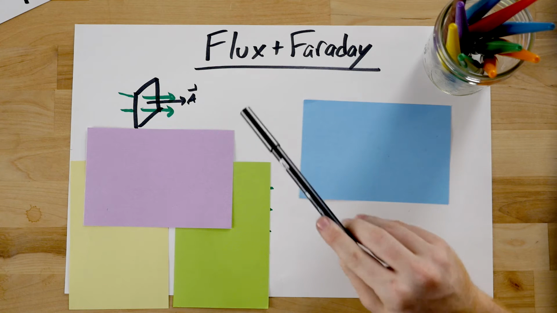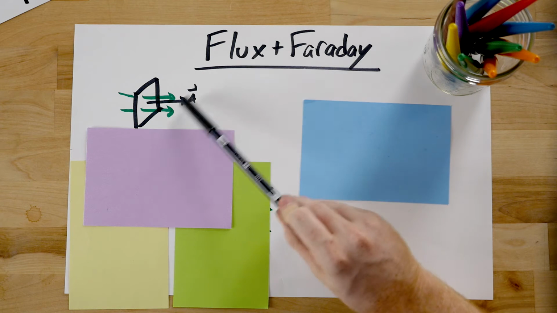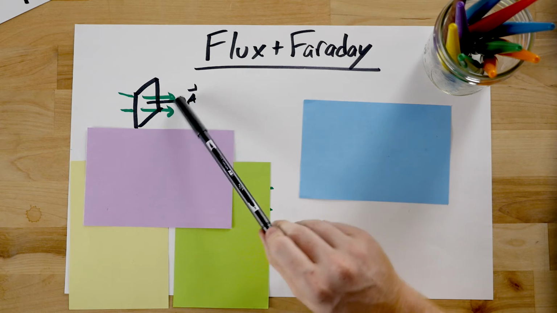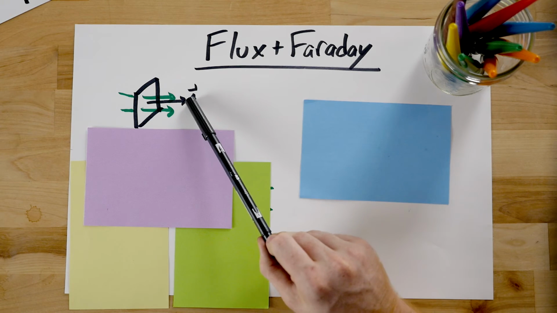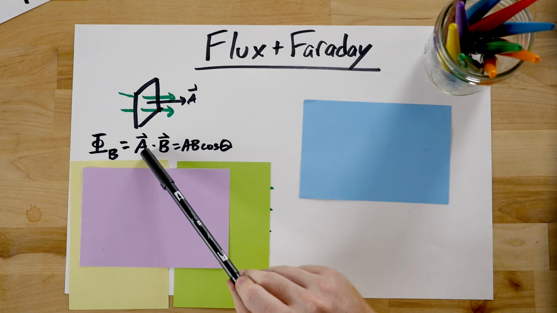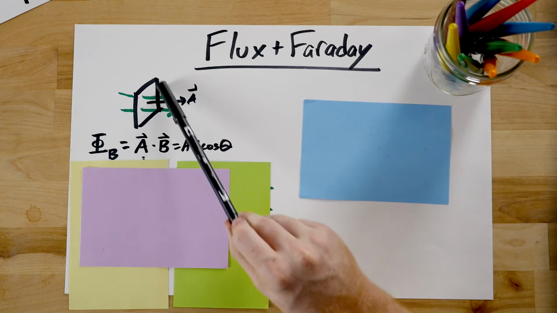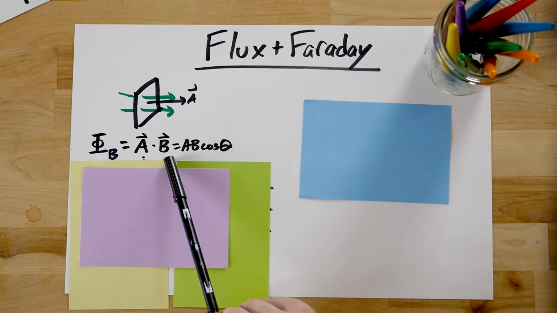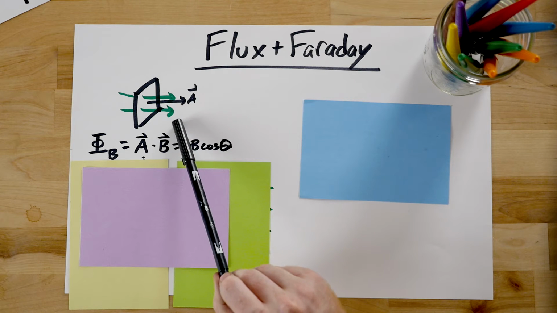As we've seen before, the flux is just the amount of something flowing through an area. Therefore, the magnetic flux is just the amount of magnetic field going through the area of interest. Magnetic flux can be described by this equation, where A represents an area vector describing the size of the area and some direction, and B describes the strength of that magnetic field.